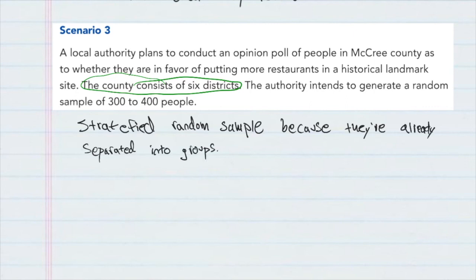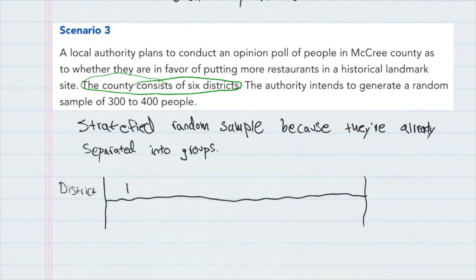Okay, and let's see, how would you do that? Well, you have 6 districts, right? So let's make a table. So there's District 1, 2, 3, 4, 5, 6.